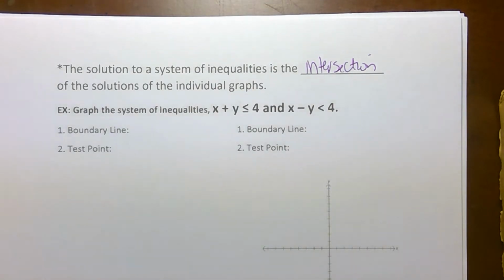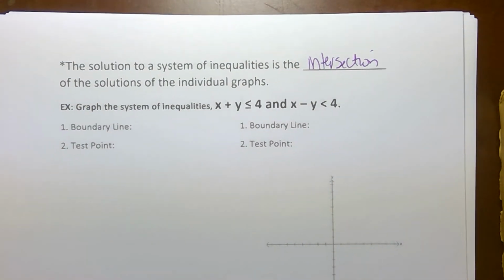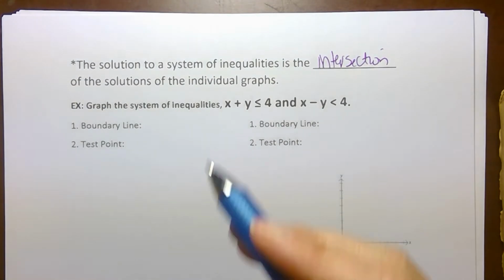Now we're going to take advantage of color coding to help us get that shading right. On my math lab, you are just going to shade the solution to the system, not the solutions to the individual inequalities. So again, color coding. We're going to start with color coding.